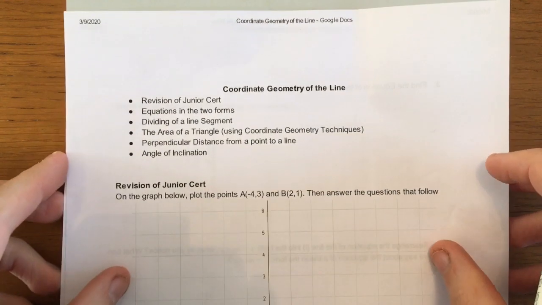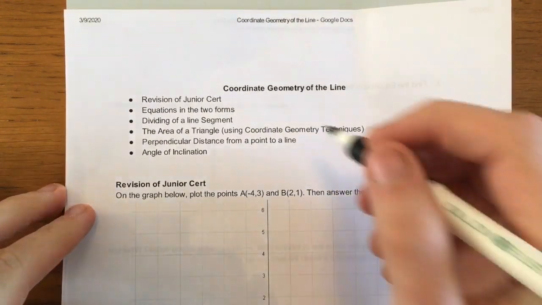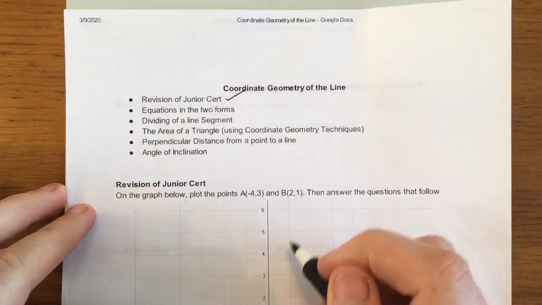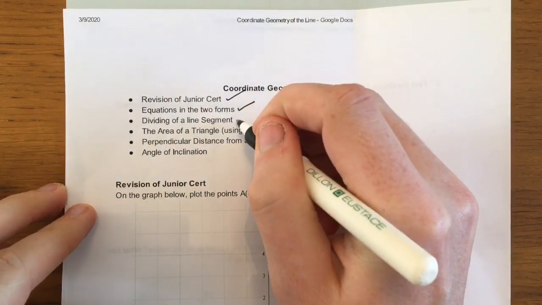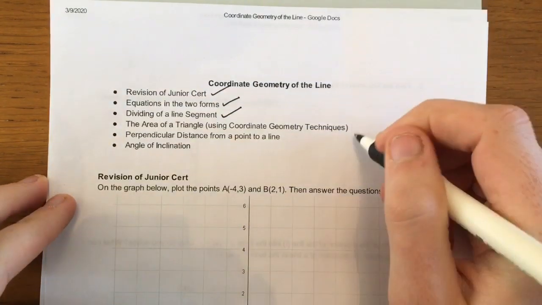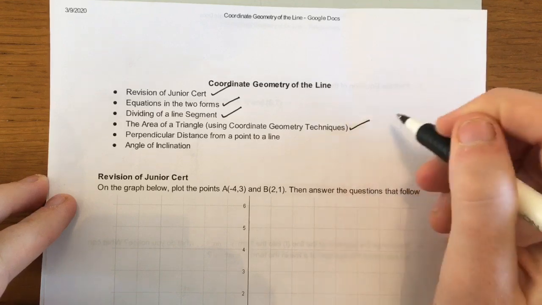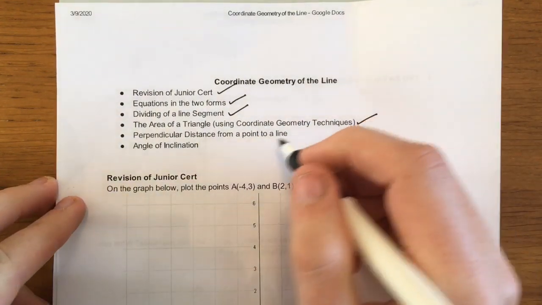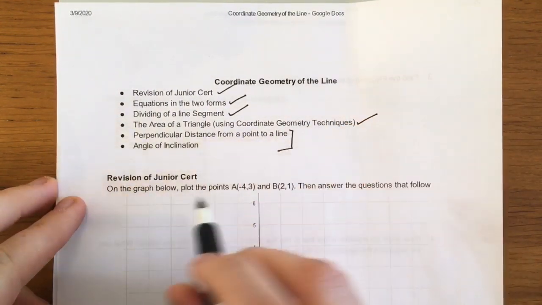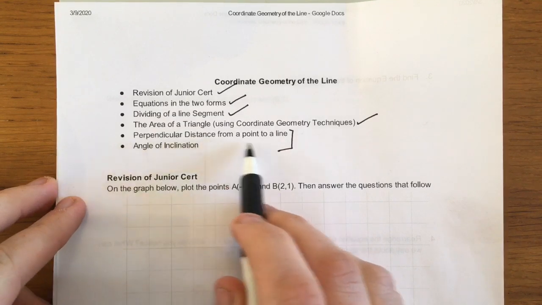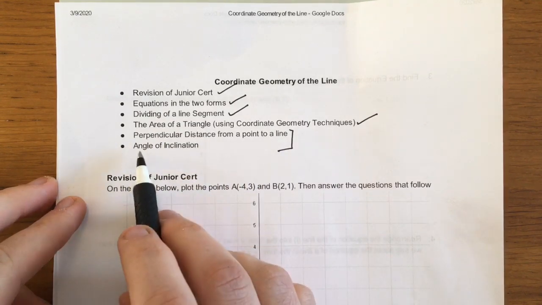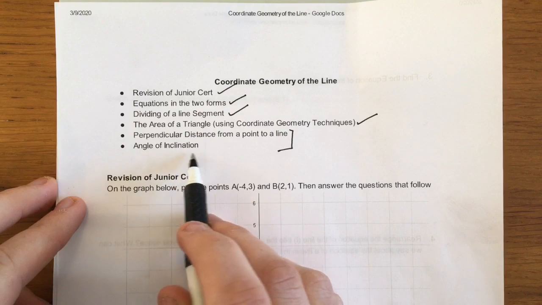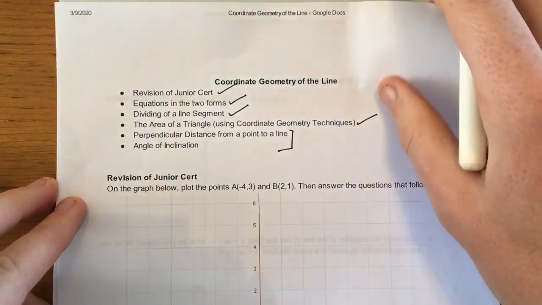Okay, so these are our notes on coordinate geometry. We have revision of the junior cert done, equations are done, dividing a line segment is done, and just before we finished off we did the area of a triangle. So in this video I'm going to do these two things here: perpendicular distance from a point to a line and angle of inclination.